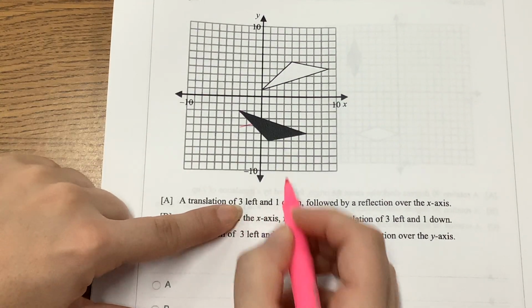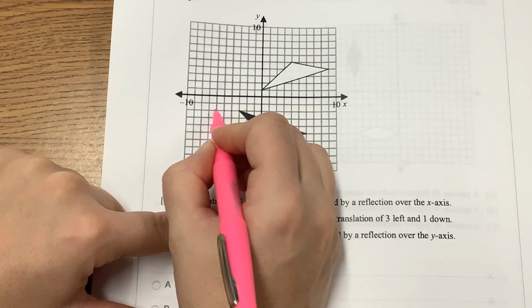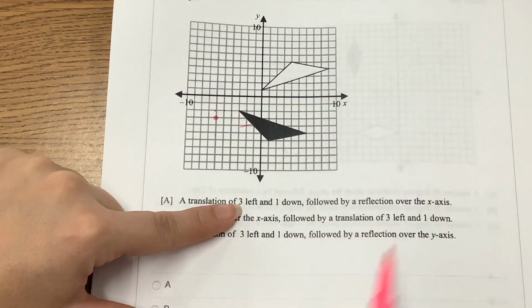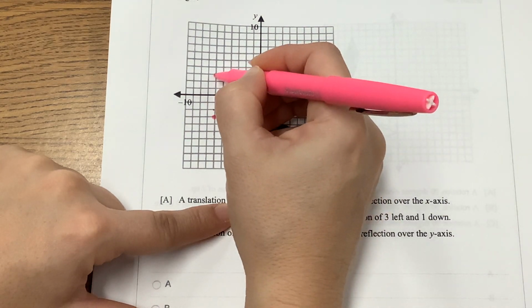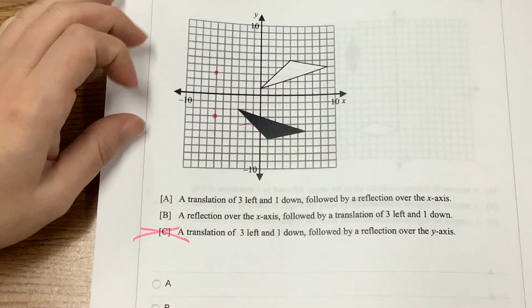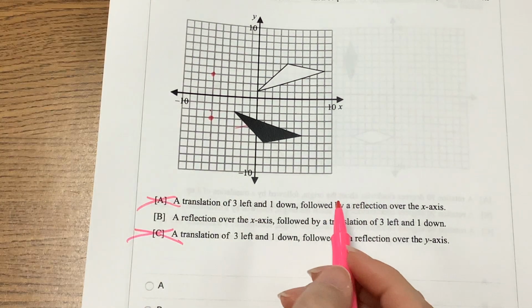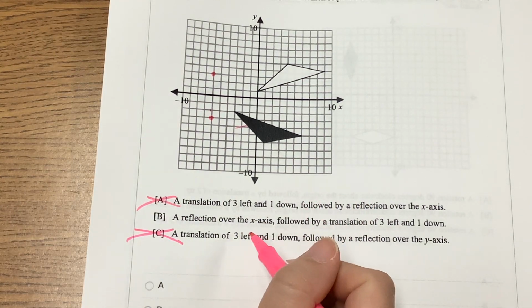If we move this 3 left and 1 down, so it's 1, 2, 3, 1 down. And then if we reflect it over that x-axis, it's just simply going to rise above here, which isn't anywhere near the shape. So it's not going to be A. That means it's going to have to be B.